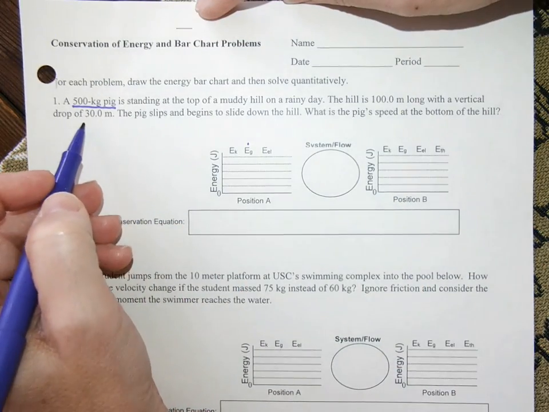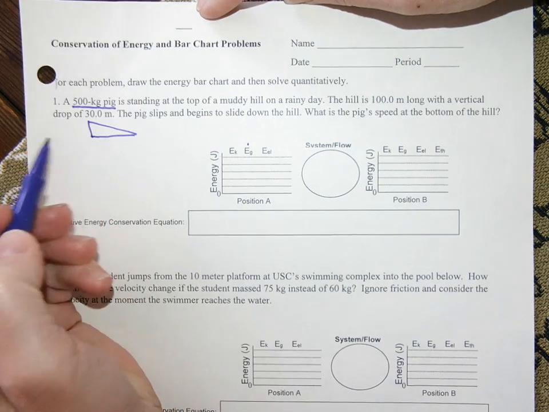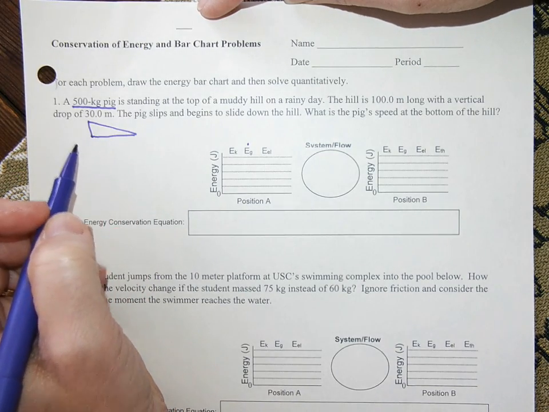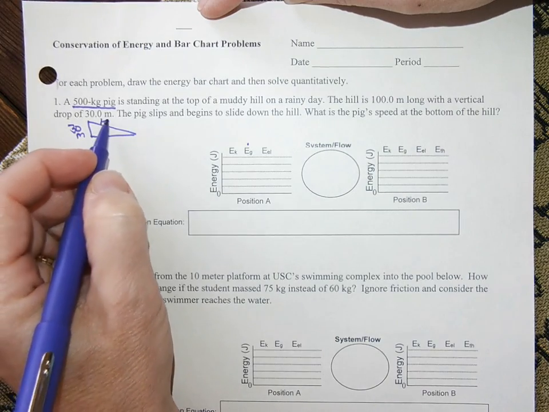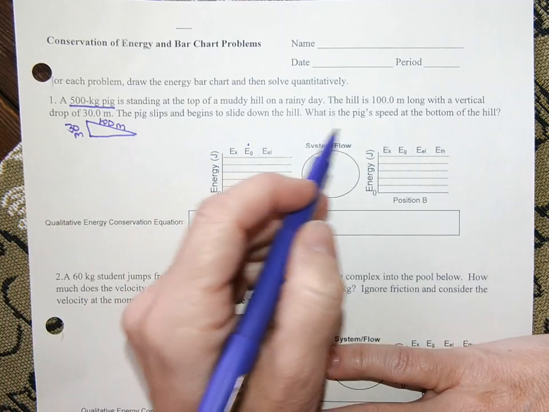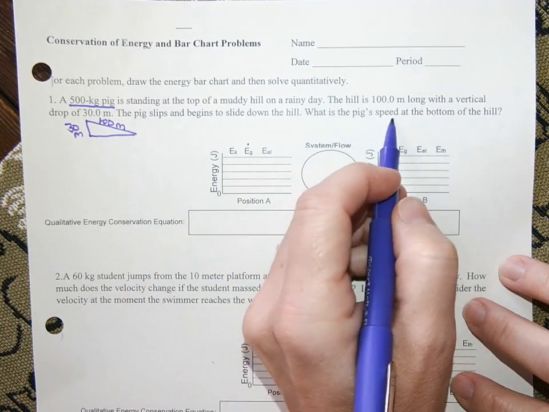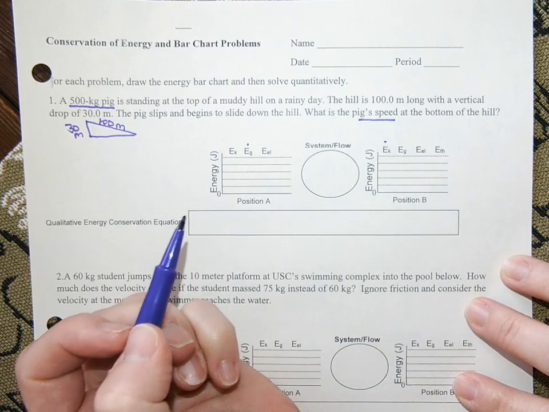So what that means, if you were to draw the sketch of it, the vertical drop is 30 meters. And the hypotenuse, or the length of the hill, is 100 meters, and the pig slides down the hill. So we want to find his speed at the bottom. That makes me think about kinetic energy.